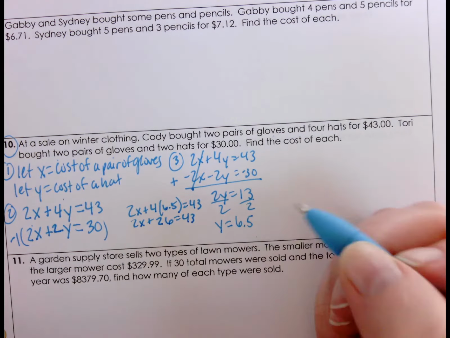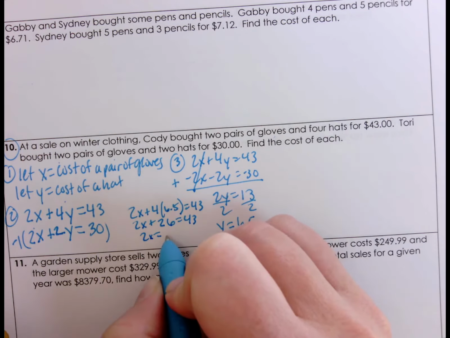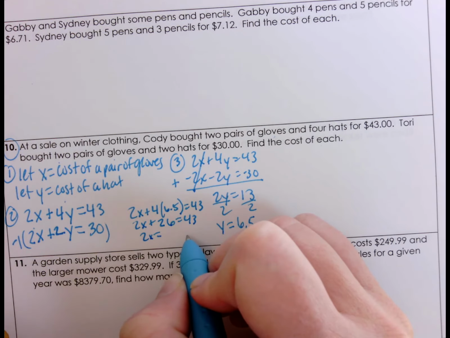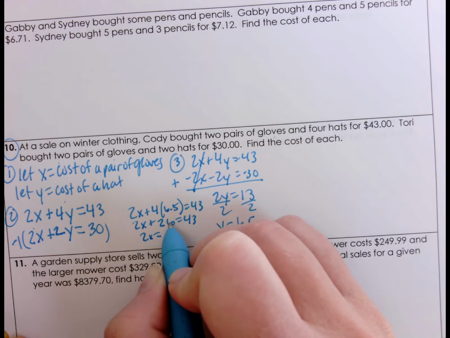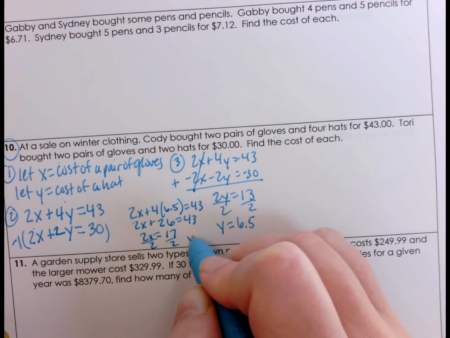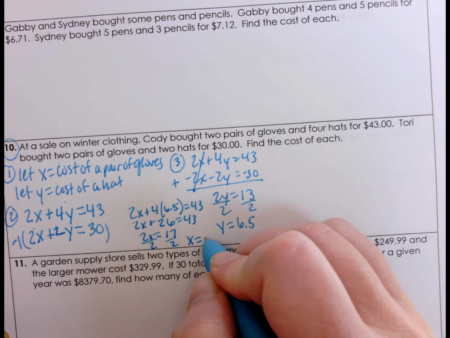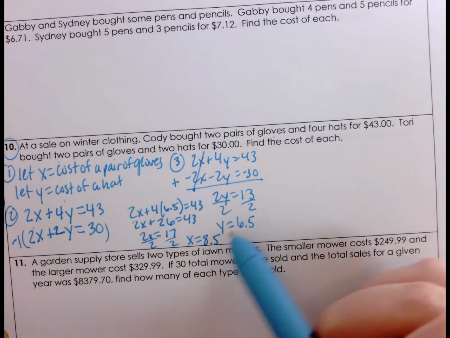And then I'm going to subtract. And if I subtract that, I get 17, I believe. That's correct. Yes. And then I'm going to divide by 2. And so I get that x is going to be equal to 8.5. Okay. So now I found my 2 variables.